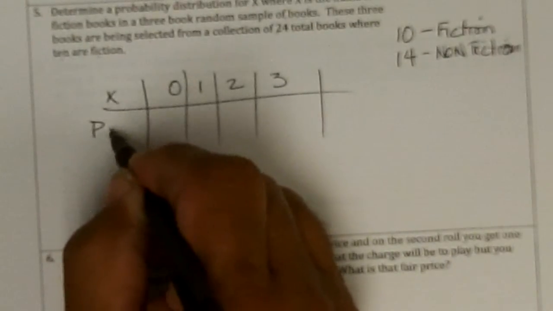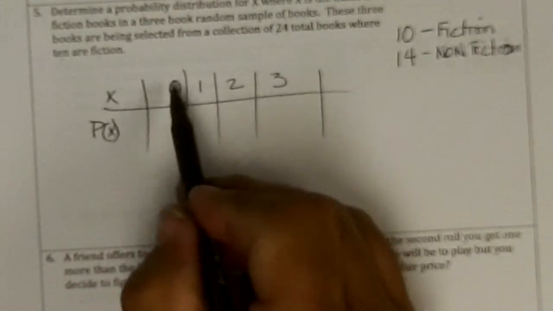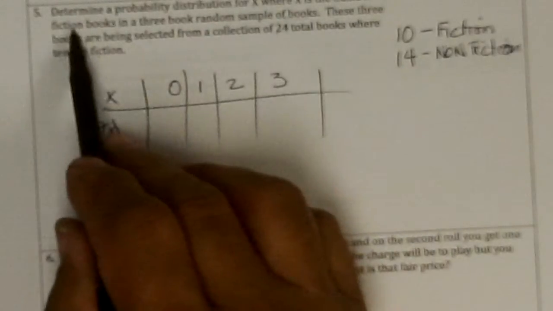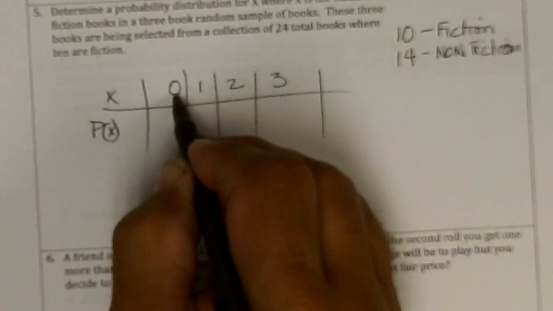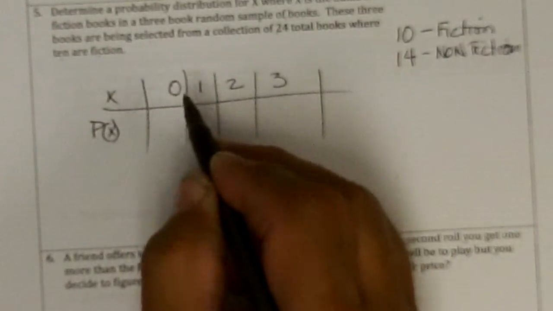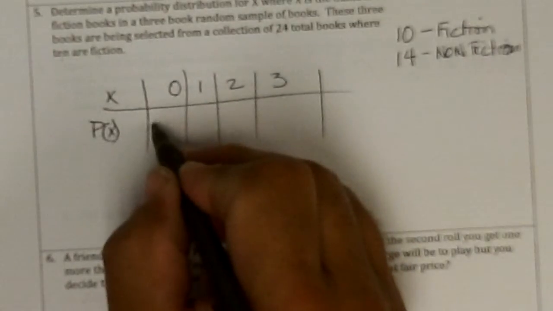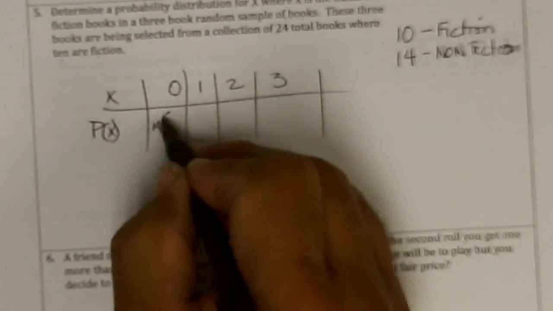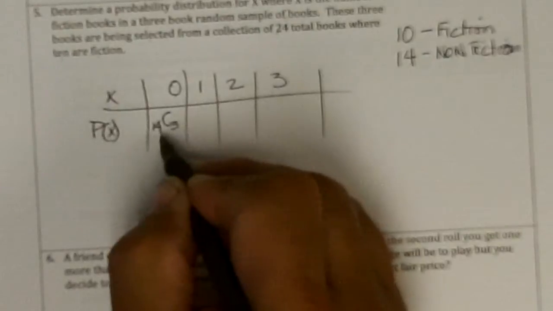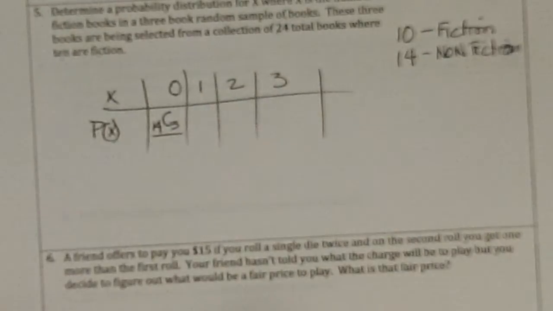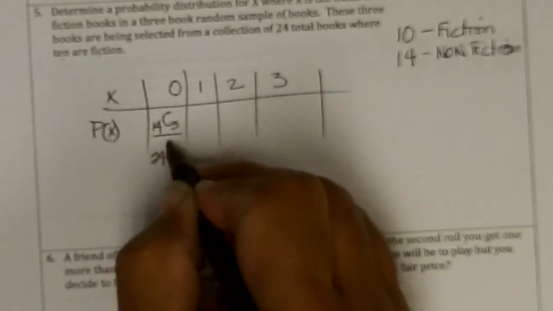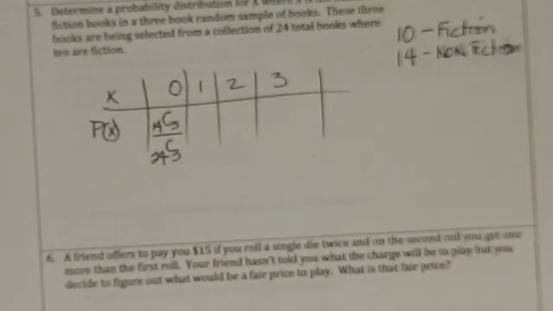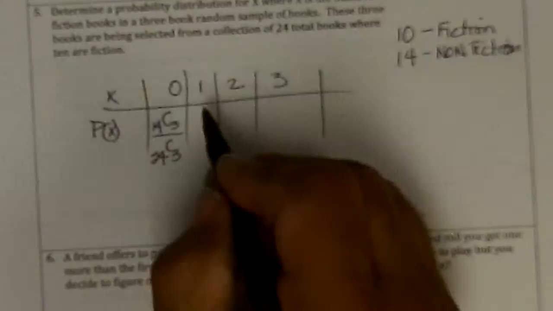So the probability of getting, and we're looking for fiction books. If we get no fiction, then we have to get all non-fiction on the 3 we select. We've got 14 to choose from, so 14 non-fiction, choose 3 out of a total of 24, choose 3. That would be the probability there.